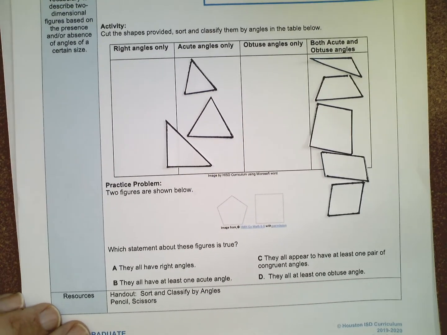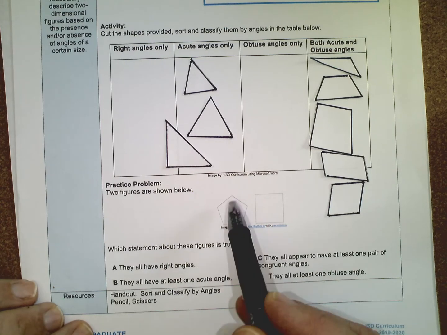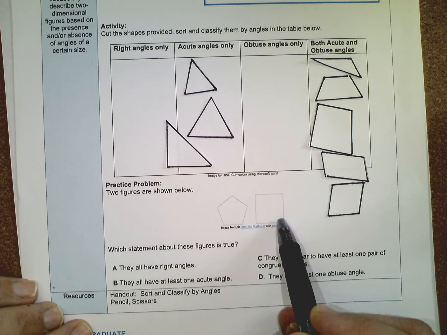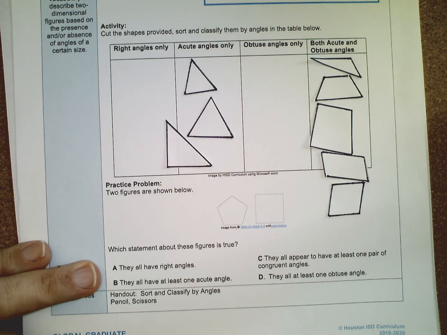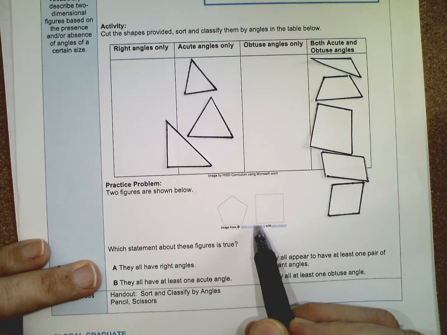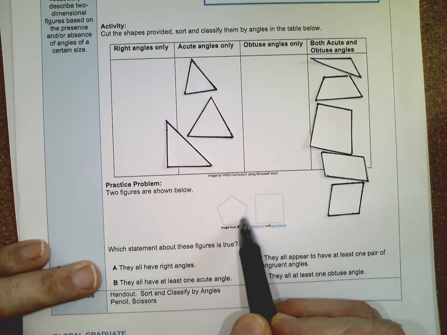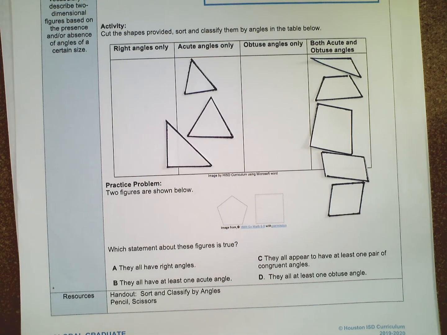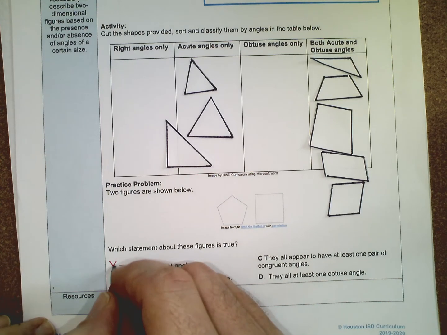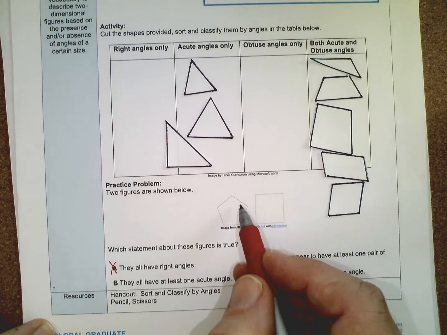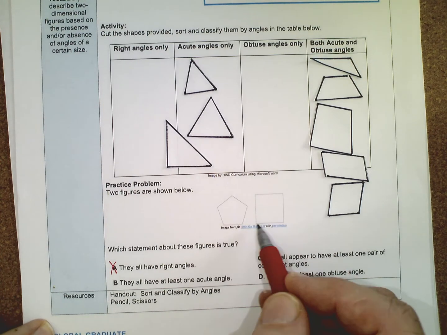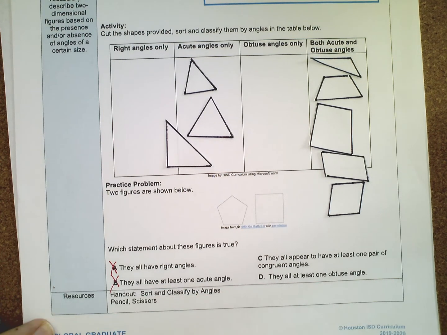Now, then we come to this one. 2 figures are shown below. So we have a pentagon and we have a square. Which statement about these figures is true? They all have right angles. Well, the square is all right angles, but there are no right angles in the pentagon. So that one doesn't work. They all have at least one acute angle. Well, no, this is all obtuse angles, and this is all right angles, so that one's not right.